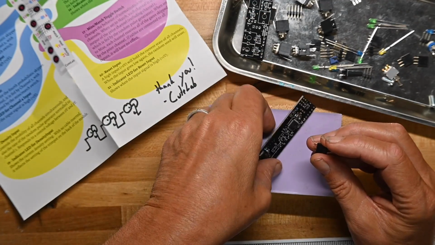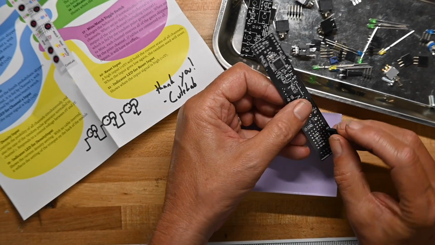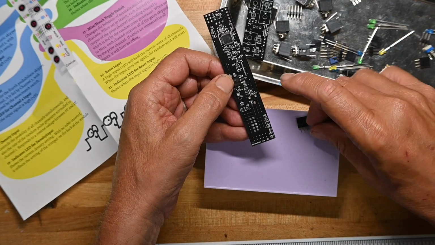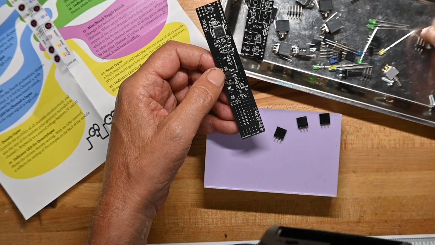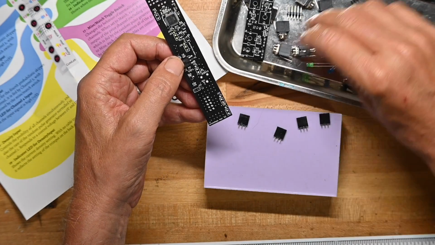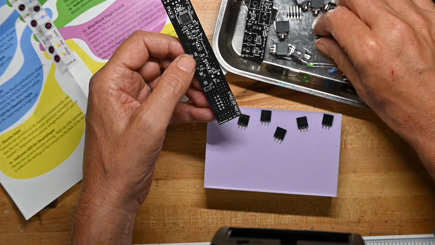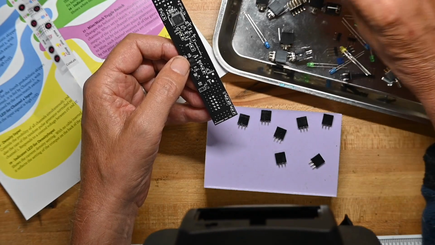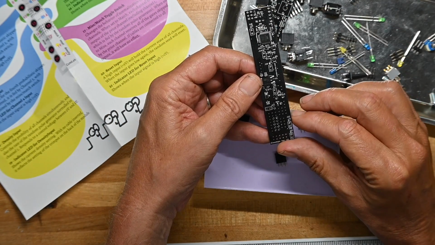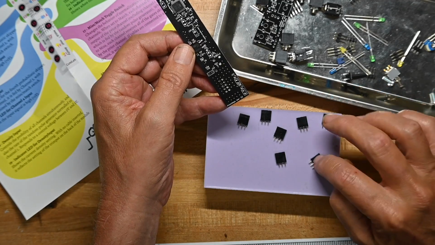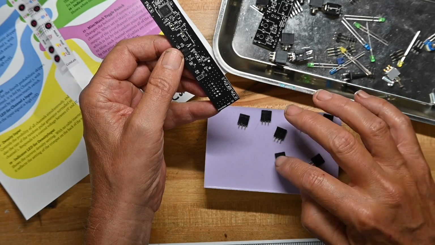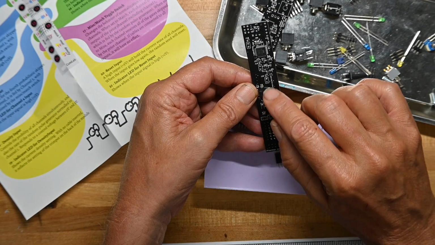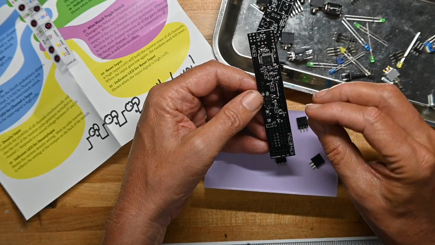So that's the backside. I've got to see what we have for pin headers so I can match them up correctly. Seems pretty straightforward. They're all 3-pin pin headers, so that's easy to do. 1, 2, 3, 4, 5. 1, 2, 3, 4, 5, 6, 7. 1, 2, 3, 4, 5, 6, 7. There we go. Easy enough.